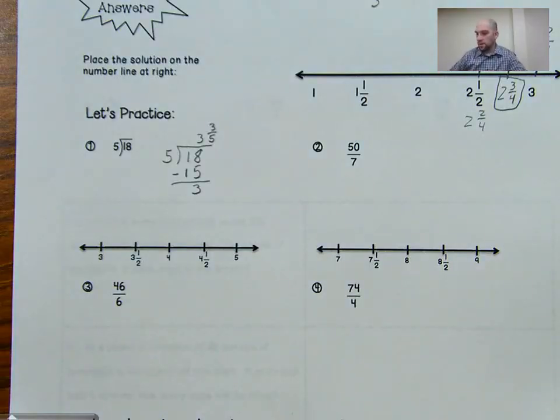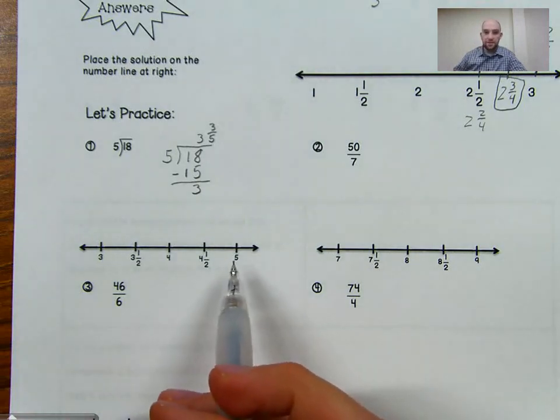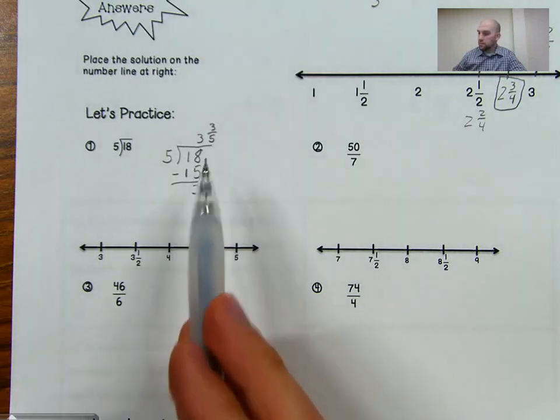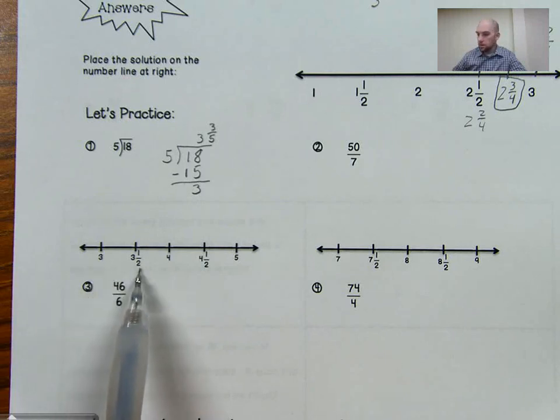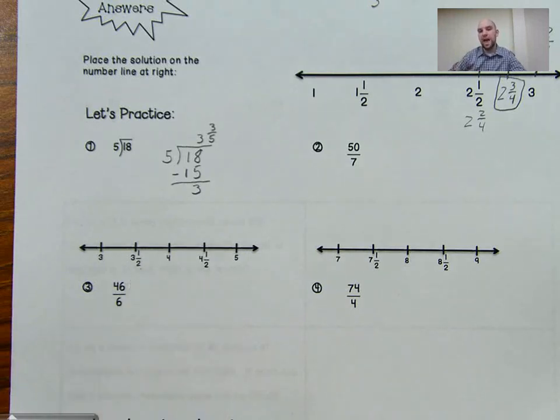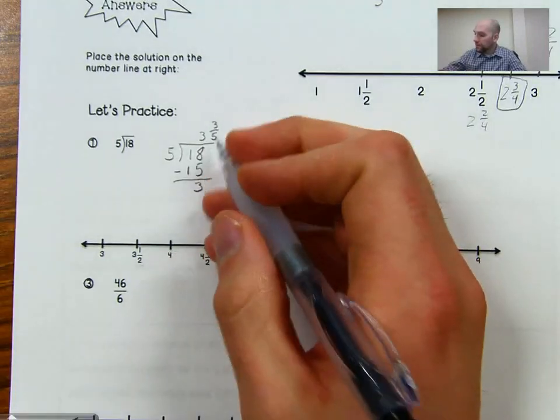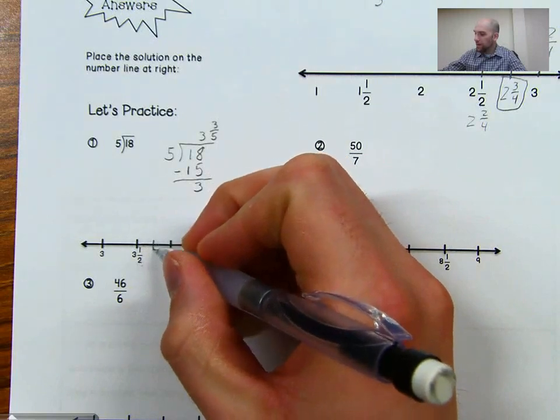And our number line here goes 3, 3.5, 4, 4.5, 5. 3 3/5 will be more than 3. For the 3/5, we have to determine, is that more or less than 1/2? Well, looking at 3/5, 3 is more than half of 5. So 3/5 would be greater than 1/2. So 3/5 is right here in between 3.5 and 4.